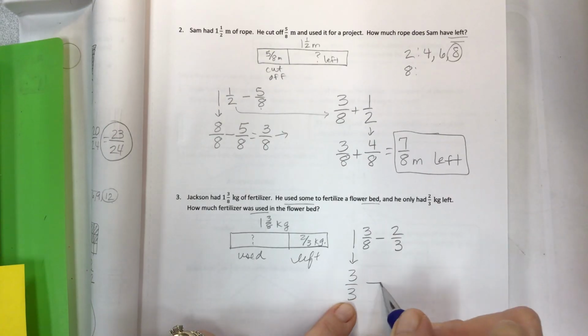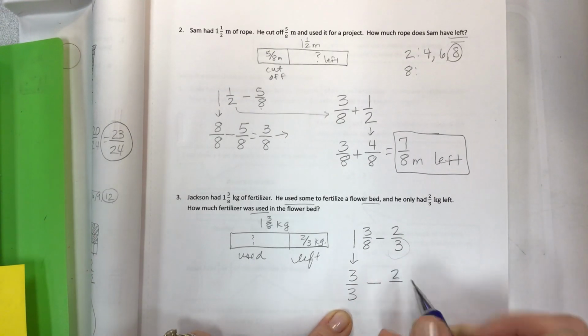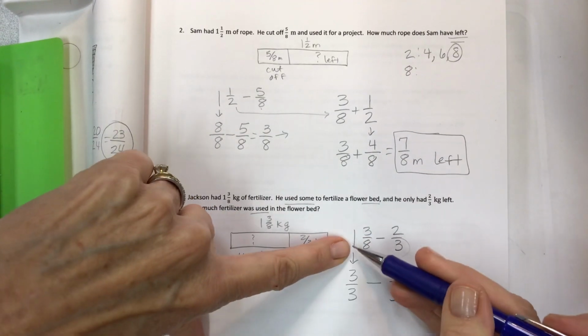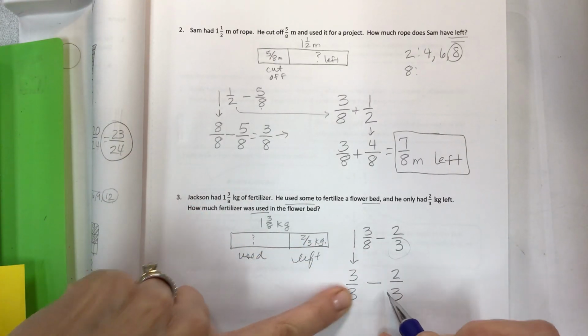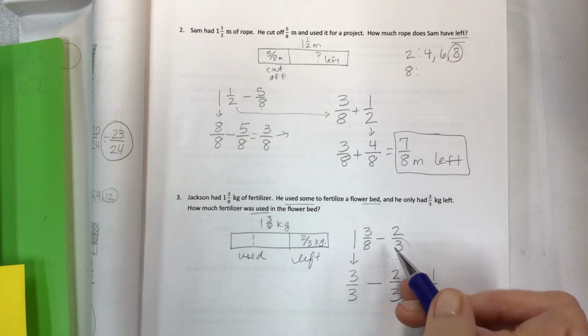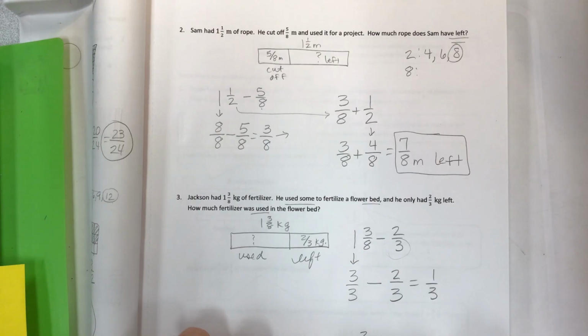Why? Why would you do that, Mrs. Ennis? Because I want this to be easy. I want to take away. With this denominator, I can turn 1 into anything. So I'm going to take my 3/3 here, minus 2/3, and get 1/3. That's now what's left. I've taken everything away. So I'm going to put back the 3/8 with what I had left.